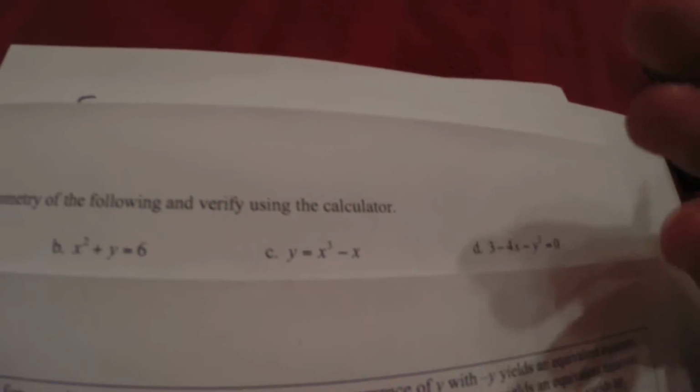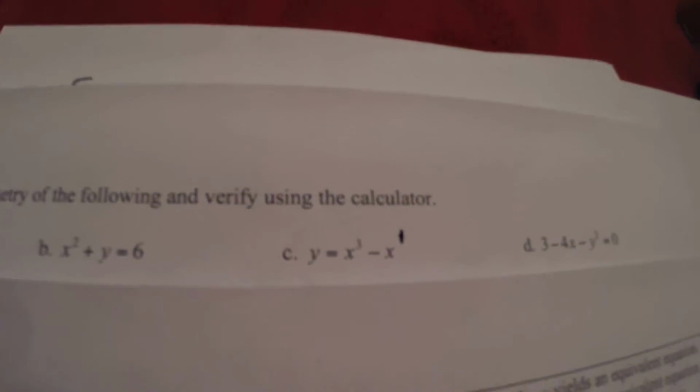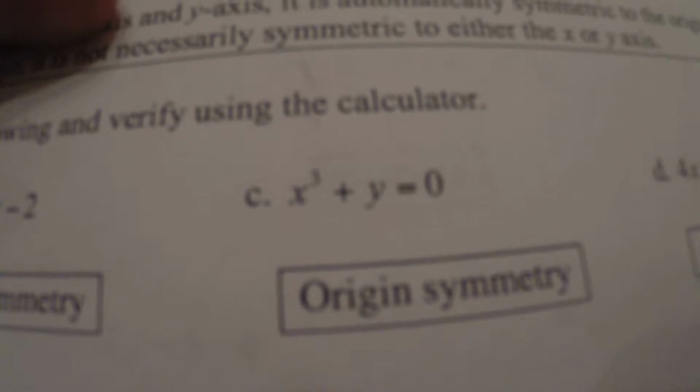And also note that if it doesn't have an exponent, that means the exponent is 1. So 3 and 1, if they're both odd, the function probably has symmetry with what? Odd, think O, origin. So look, symmetry with the origin. In very much the same way that in letter C here, it was odd, and so it's symmetry with the origin. Okay, if you look at letter D, now you have the y squared.